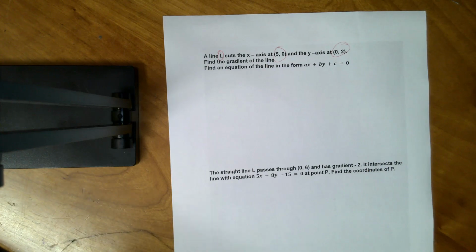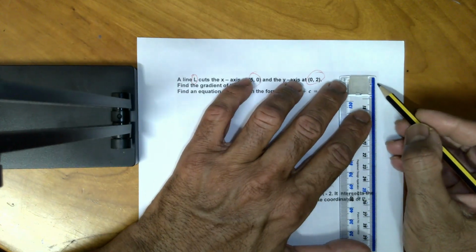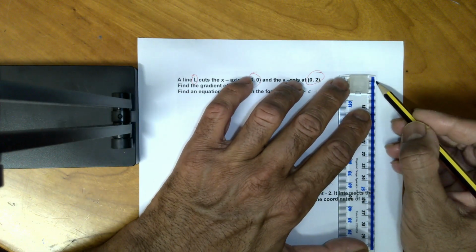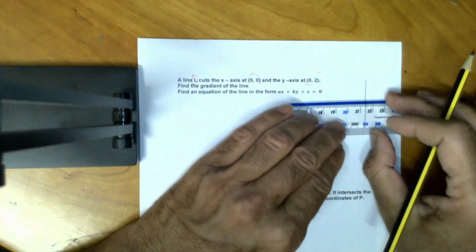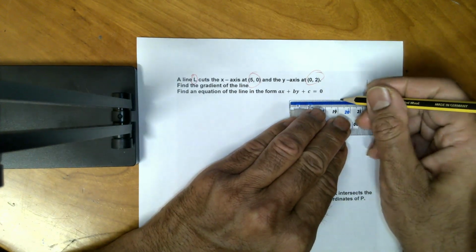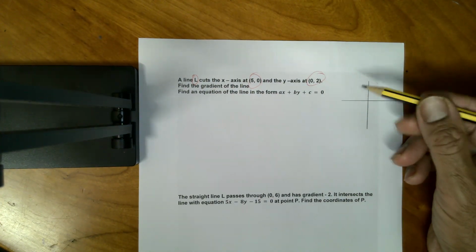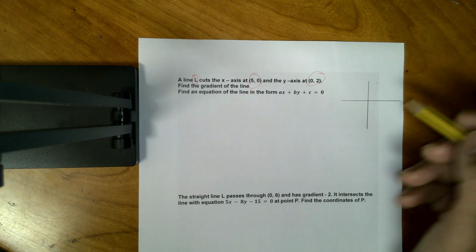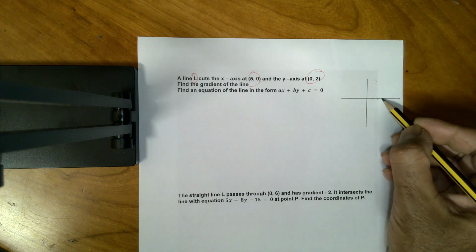Always try to have a good understanding of that as well. You may not need to do this in the exam because it could be time consuming, it's just for your understanding. You know your x-axis point is 5 and 0, so it's somewhere here: 1, 2, 3, 4, 5.